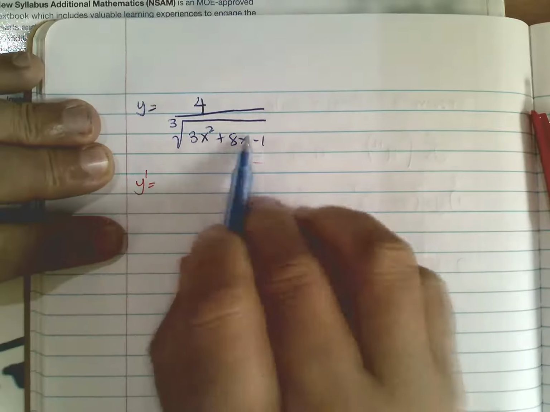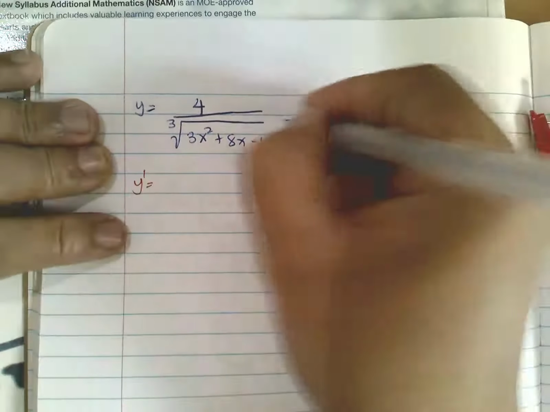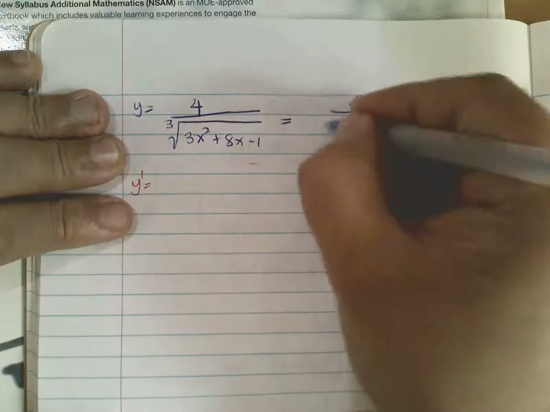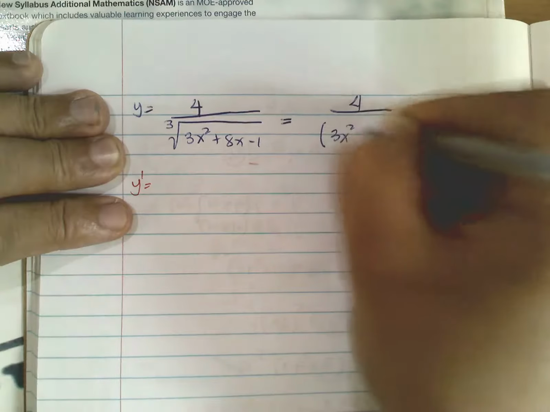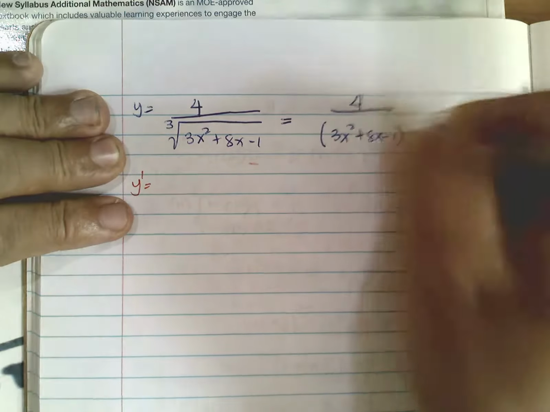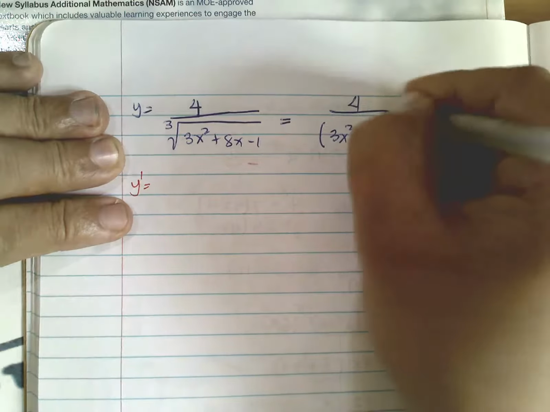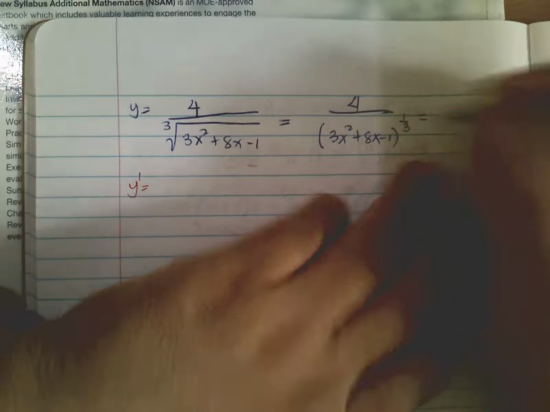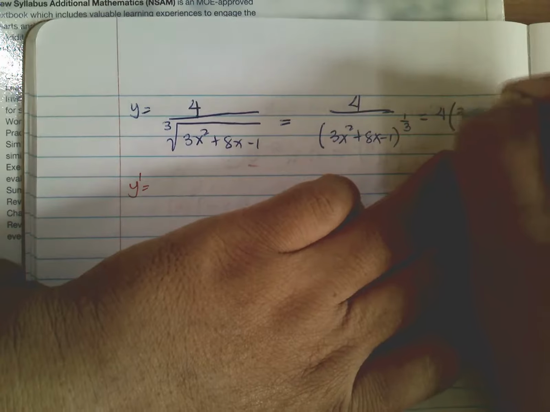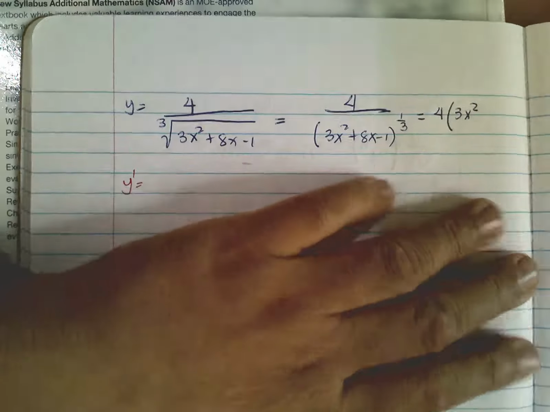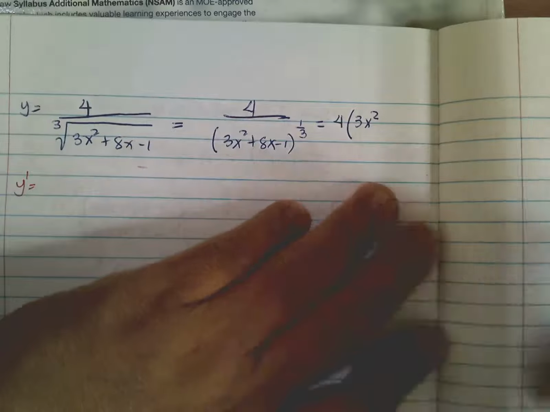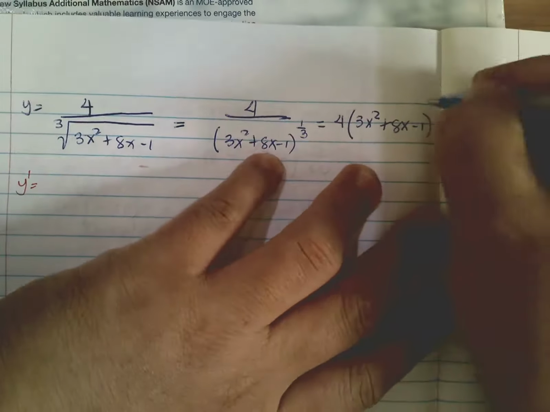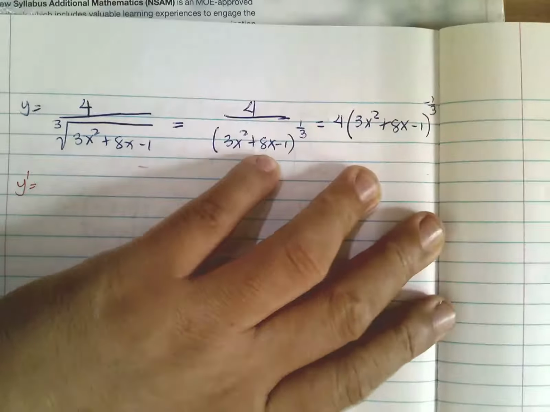Again, you need to rewrite this first into the power, into the rational exponent. 3x squared plus 8x minus 1 raised to 1/3. Cube root is 1/3. And you need to rewrite this as 3x squared plus 8x minus 1 raised to negative 1 over 3.